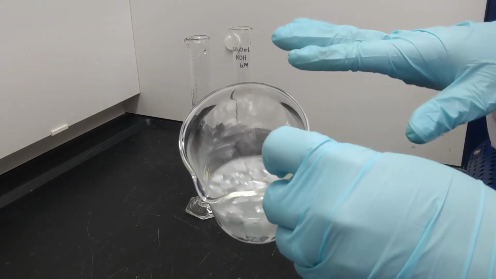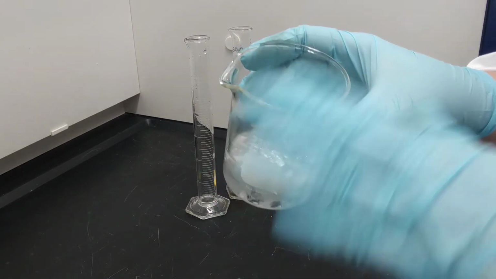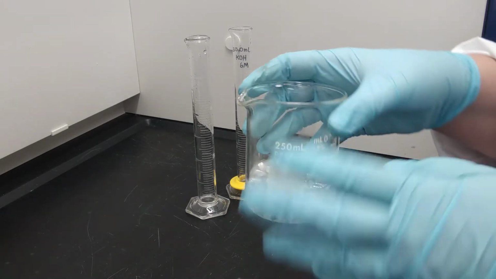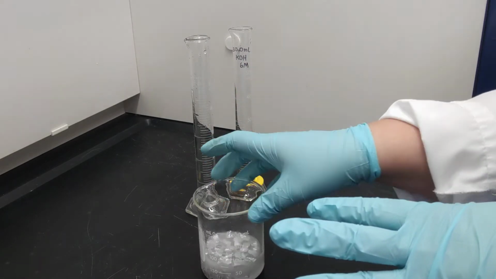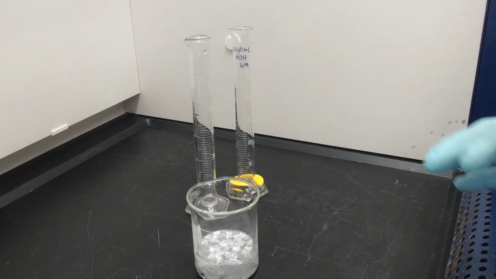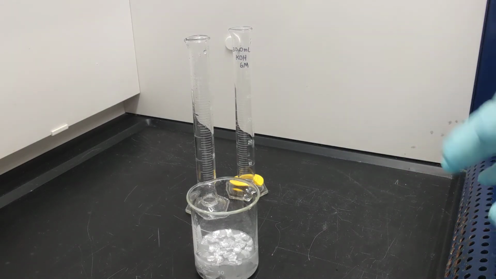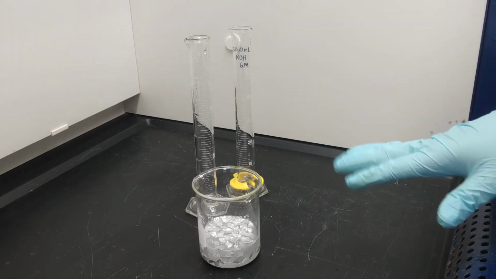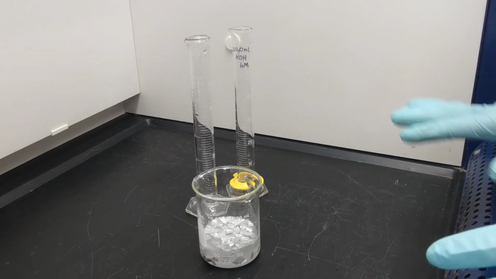When the formation of hydrogen stops, it means that that part of the reaction is over. So we're setting up that beaker in the fume hood for half an hour, and then after half an hour we can check if this step of the reaction is done.